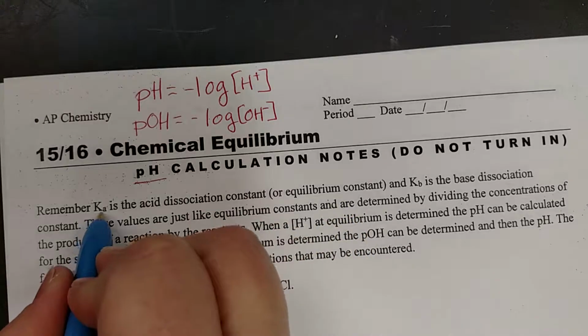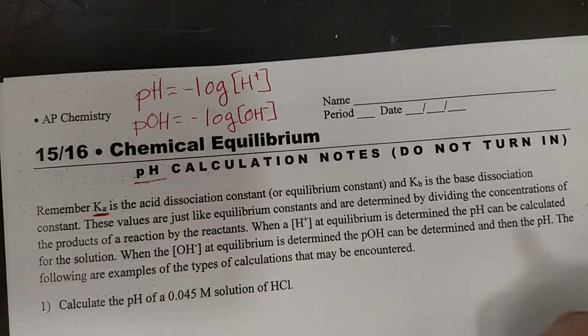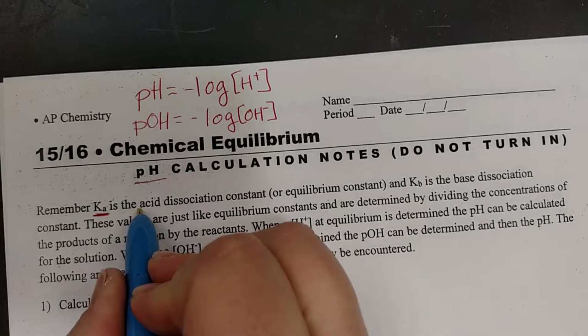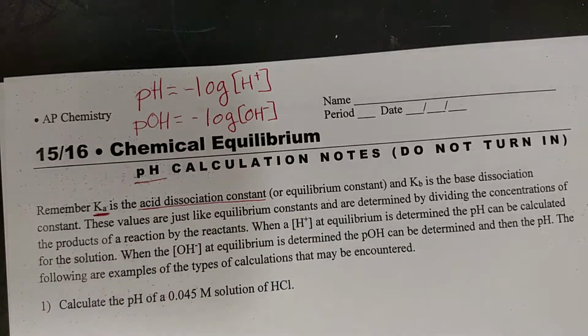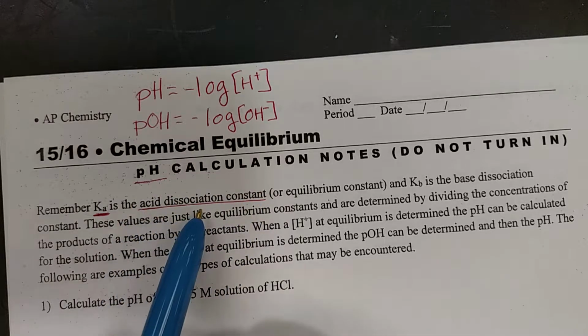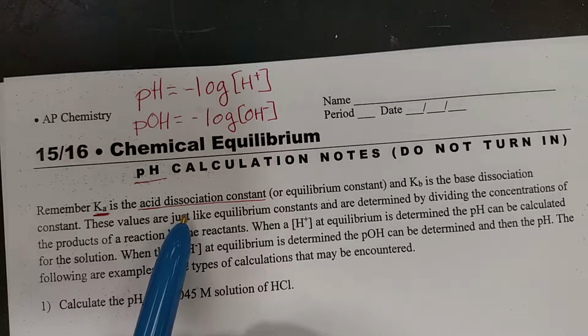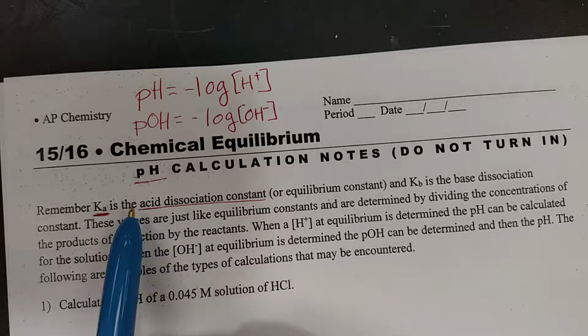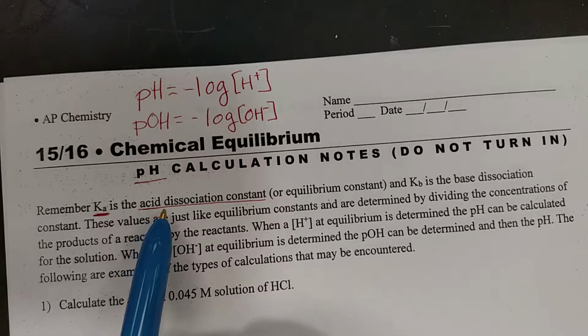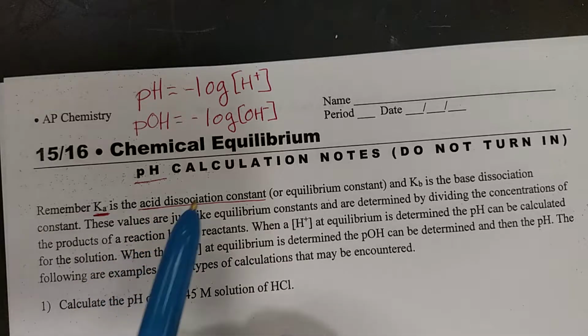So when it just has the little a, that's basically the equilibrium constant for acid, but they sometimes call it the acid dissociation constant because it's how acids break down. It gives us an idea of how much of the acid breaks down. If we have a high number, then that means our acid's pretty strong, it's going to break down. If we have a low number, then not much of it's going to break down, and we're going to have more of the reactant, and it's a weak acid.